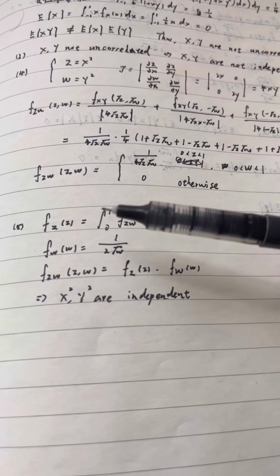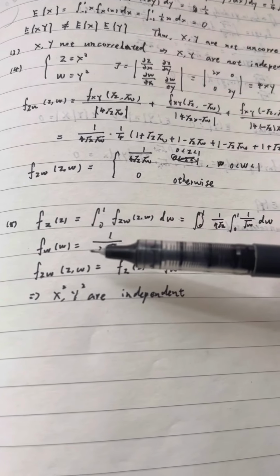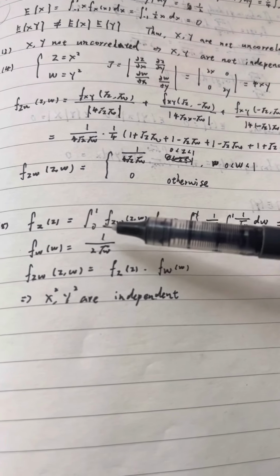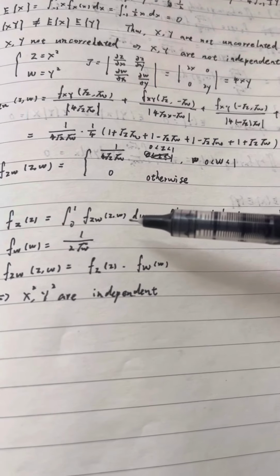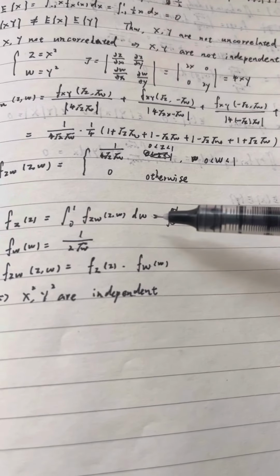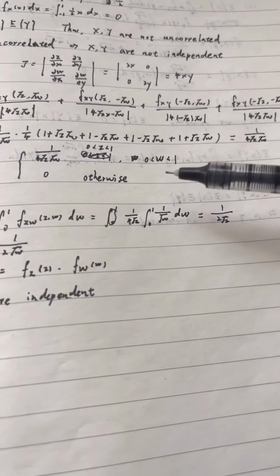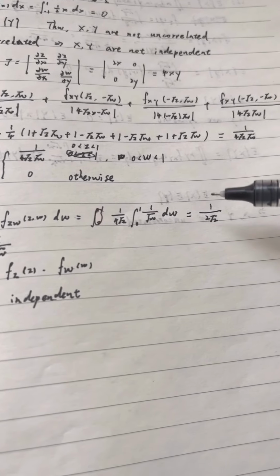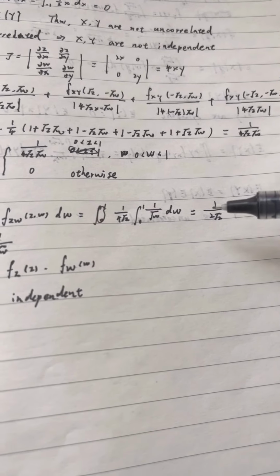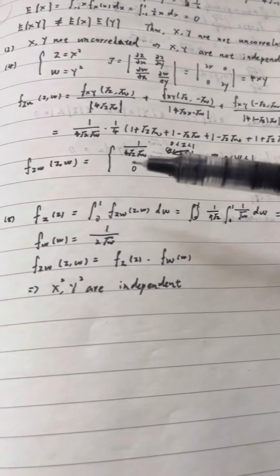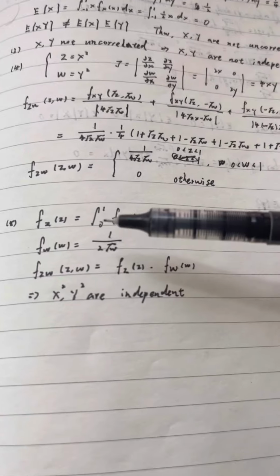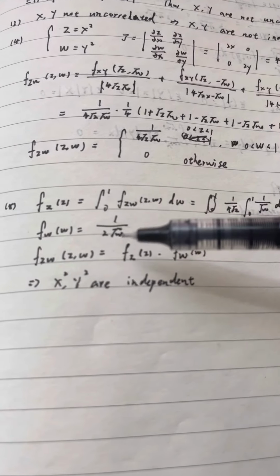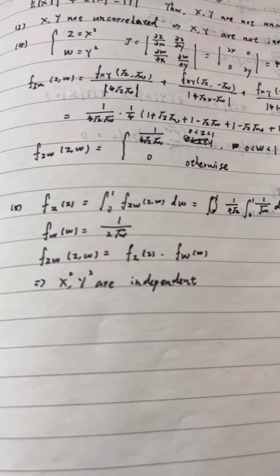So here we calculate the marginal density functions f_Z and f_W. So f_Z(z) equals the integral from 0 to 1 of f(z,w) dw, and we substitute the joint density function into it, and we finally get 1 over 2 times square root of z, and similarly we have the density function of W equals 1 over 2 times square root of w.